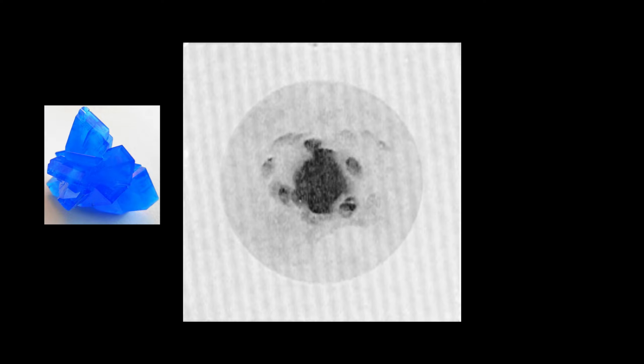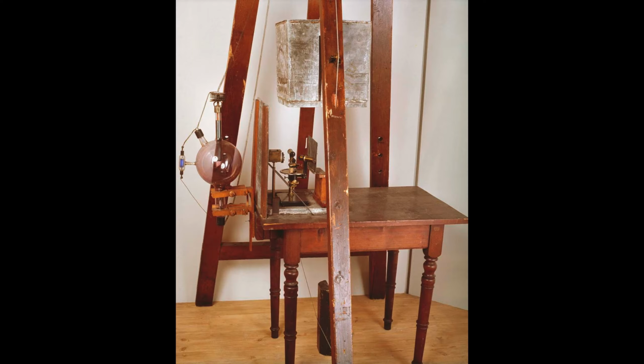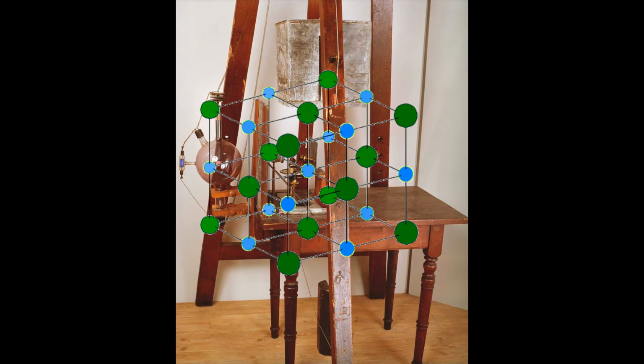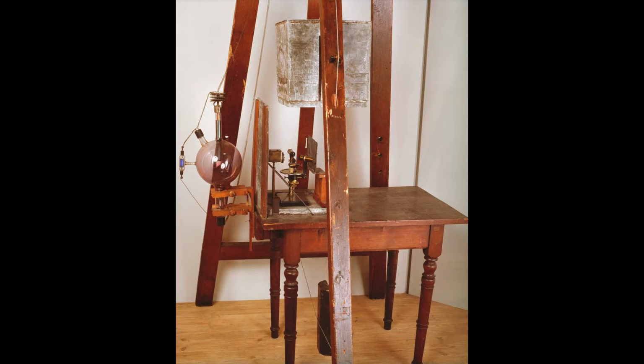This is the diffraction pattern of copper sulfate that he was able to get as the first diffraction image recorded in history. To do that we need an X-ray tube, a way to collimate our X-ray beam, and a system to control everything. Also, we will need a crystal and a way to record our diffracted beam.